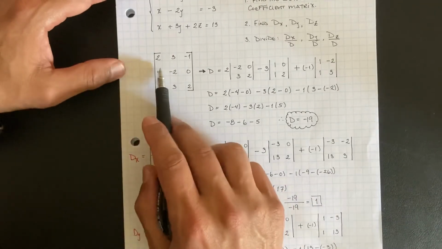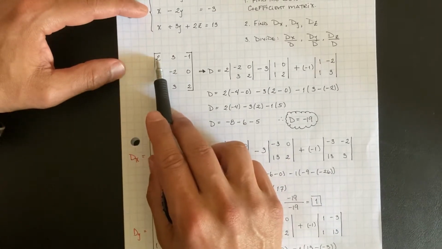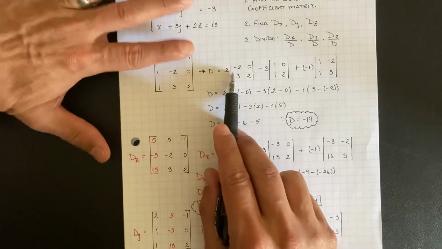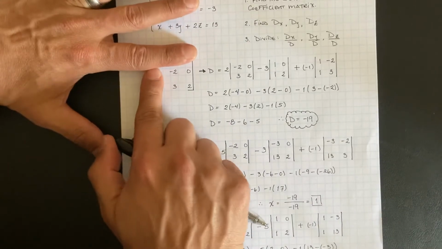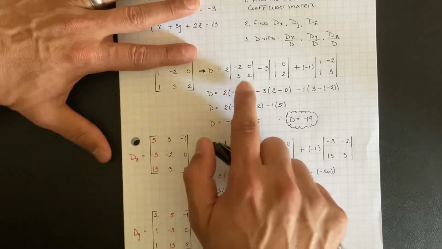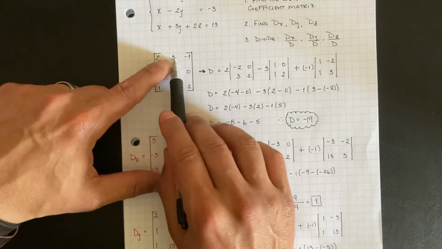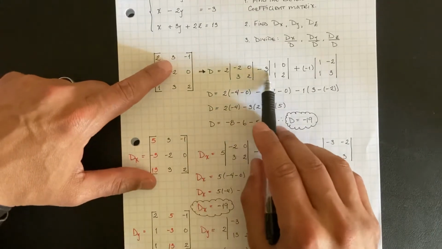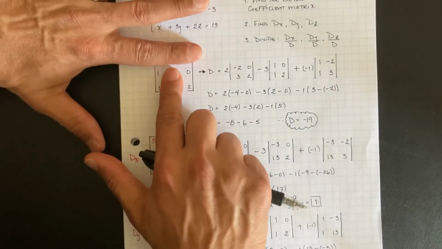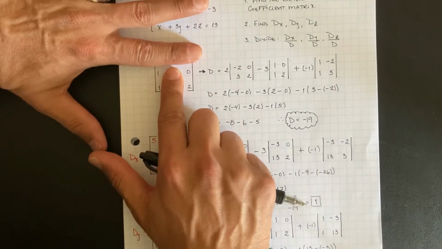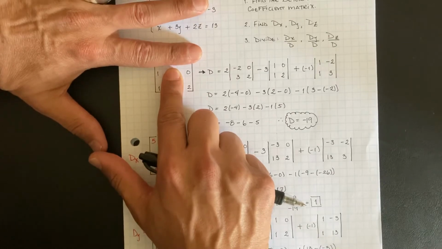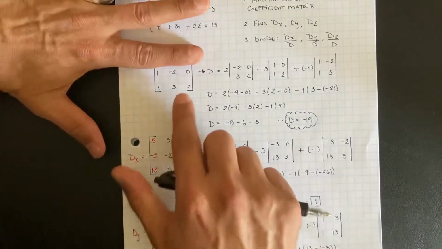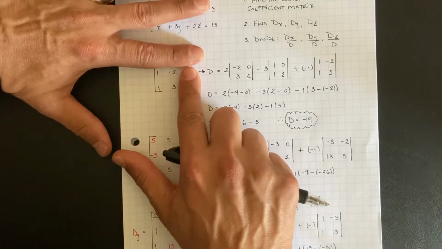Now, right here we start off with 2. We're going to use the cofactors. That's why you see the 2. When I use that, I cover up the first row, first column, and I'm left with -2, 0, 3, 2. Then I go to the next one, which is 3. Remember, it alternates from positive to negative, so that becomes -3. I'm covering up the first row, second column, so we get 1, 0, 1, 2. The last one is a positive, and we cover up the first row, last column. We're left with 1, -2, 1, 3.